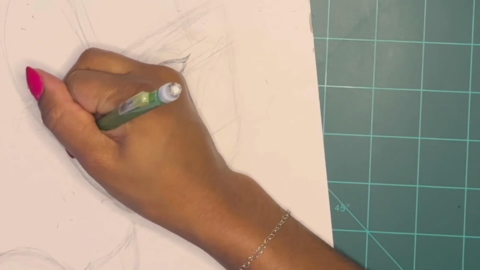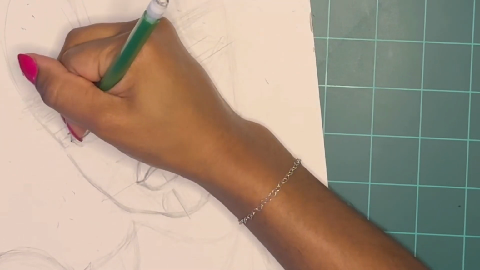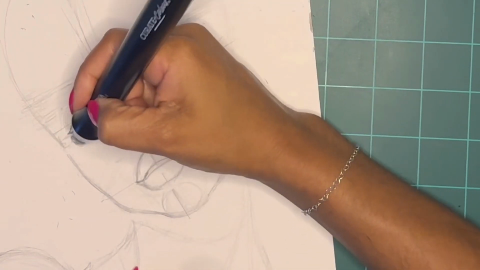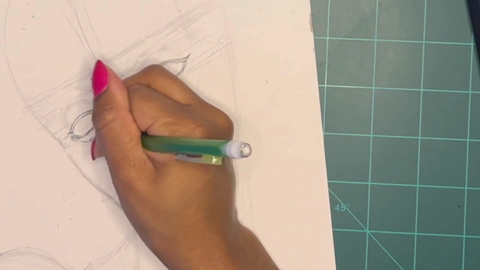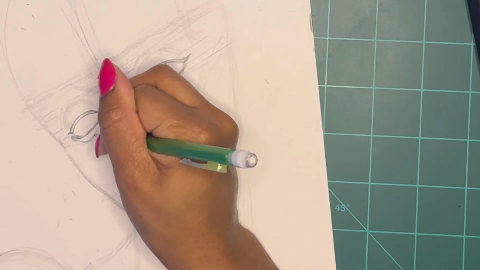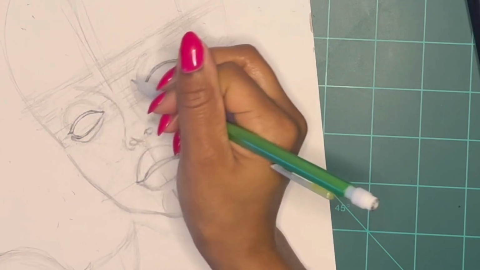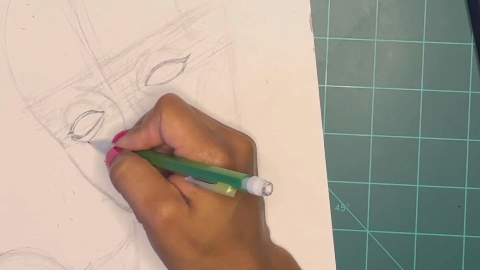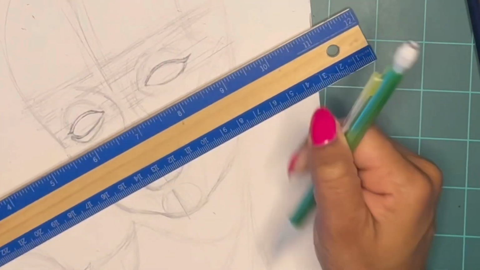Okay, so I'm just trying that eye. I'm just drawing the eye. The under eyelid. And I'm gonna do the same thing again.